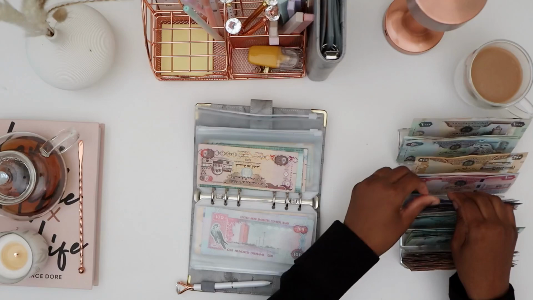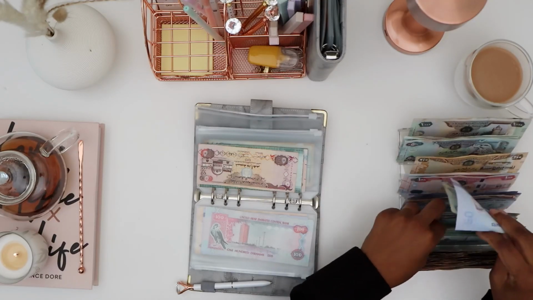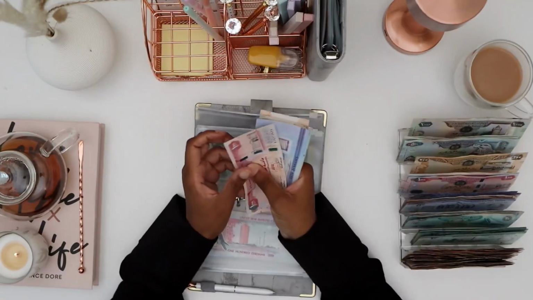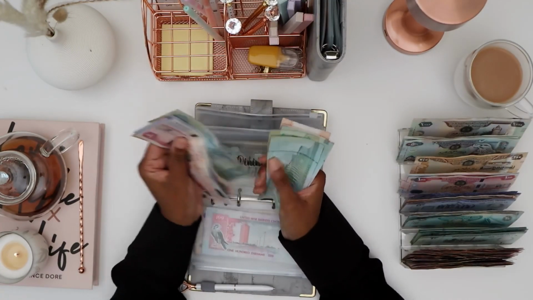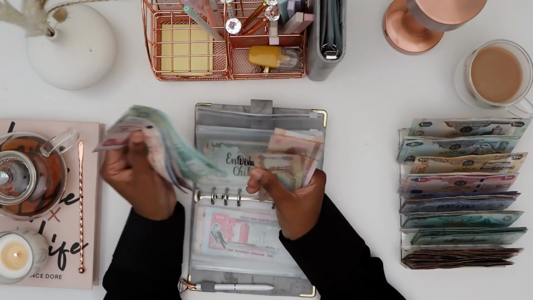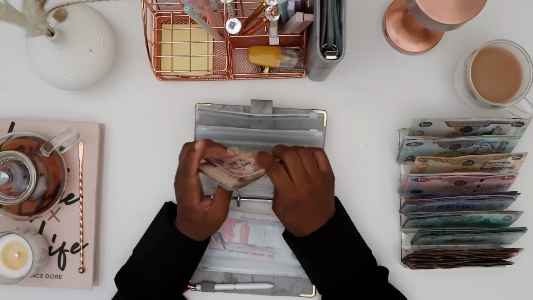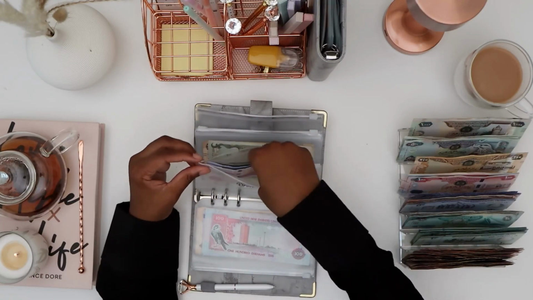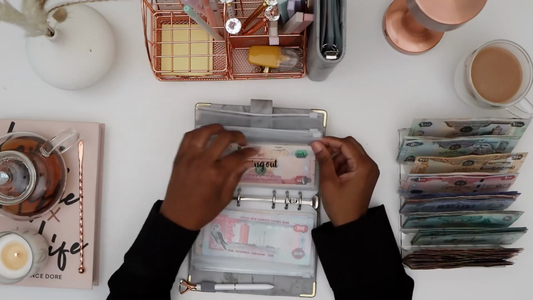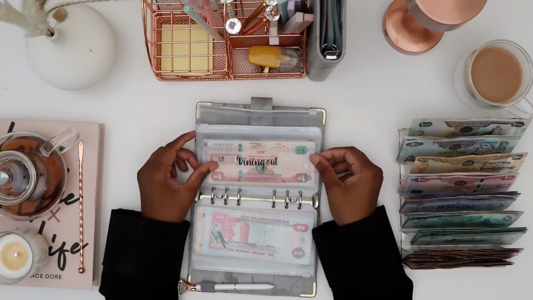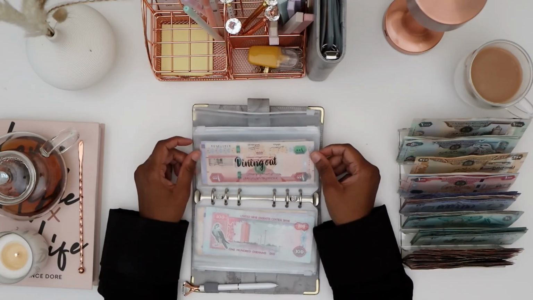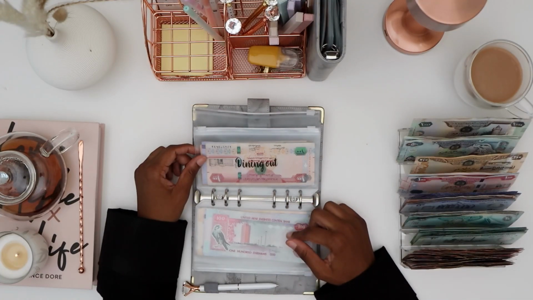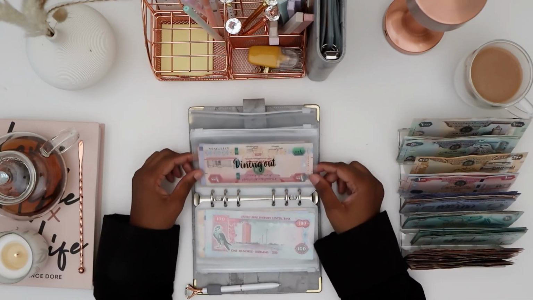So I'm going to do a 50, 20, 2 10s, and 2 5s. So we have 150, 200, 20, 30, 40, 50, 60, 65, 70, 75. 275 dirhams for dining out. I'm gonna eventually put a cap on dining out. I'm not just gonna keep filling it because there has to be limits. So maybe when I get to about 500 or so, I haven't quite decided yet, I'll probably stop filling in dining. The same will apply to personal. I'll probably have a cap of when I'll stop.